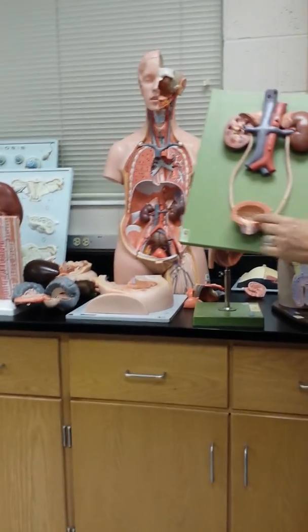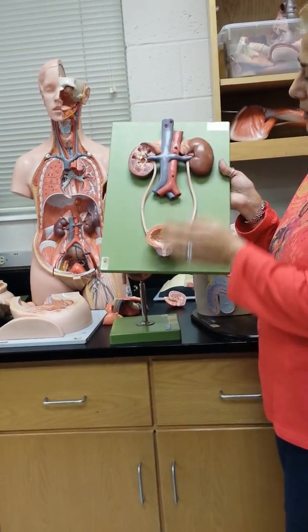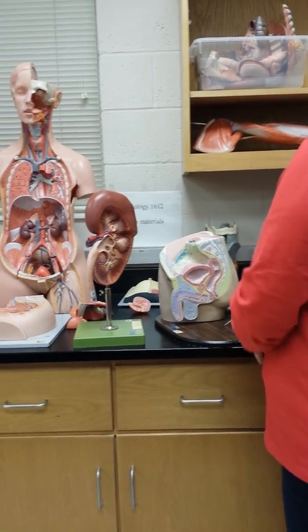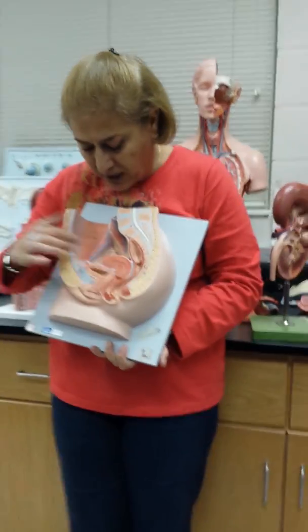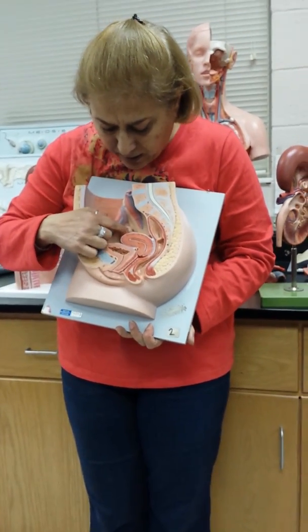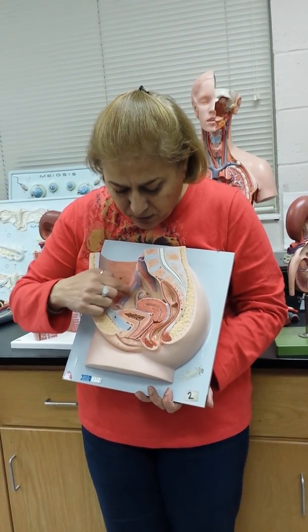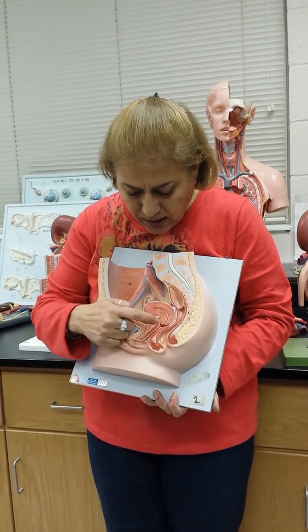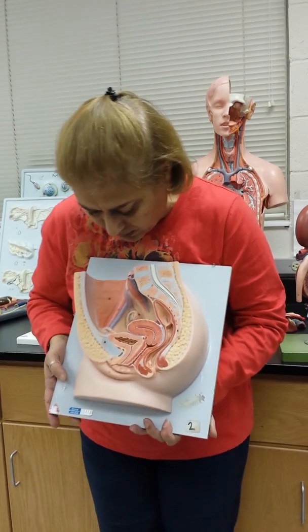Right here, looking at the bladder, okay, there's the trigone region, and there's the urethra, the kidneys, and then the ureters. Looking at the female reproductive system, right there is the ovary, the fimbriae, infundibulum, the fallopian tube, the uterus, the cervix. These are the fornix. There's the vagina, the bladder, and then the urethra.